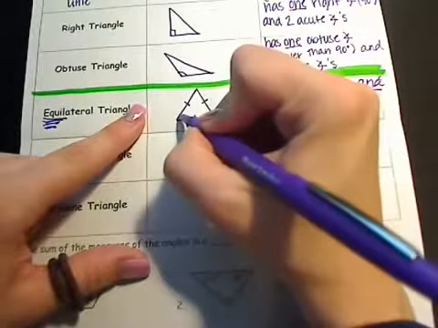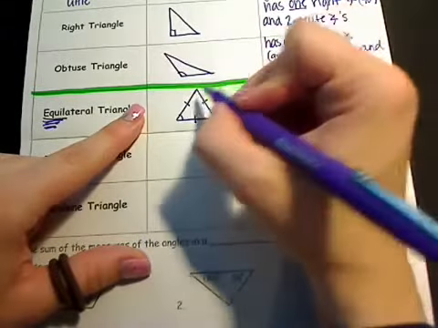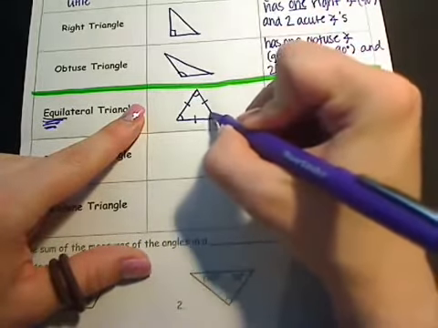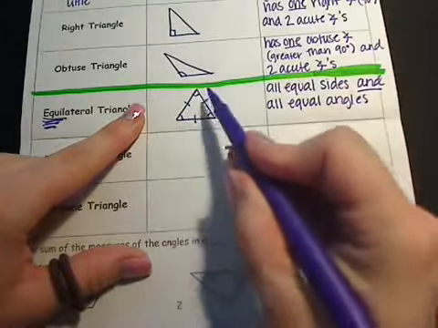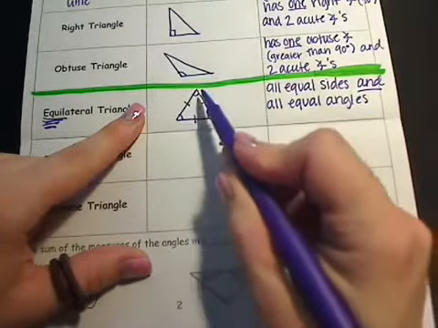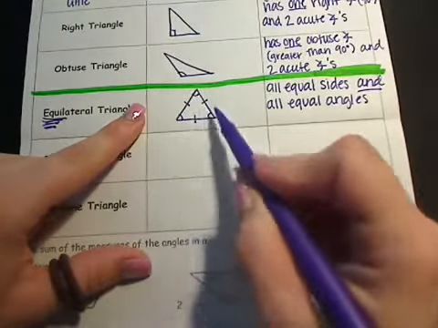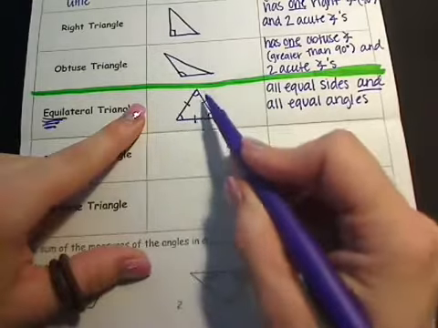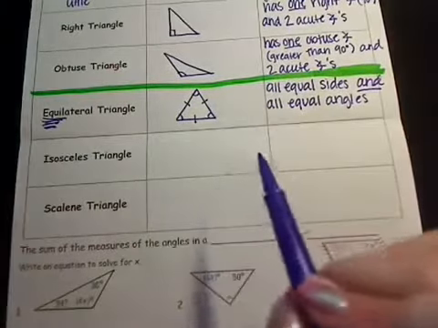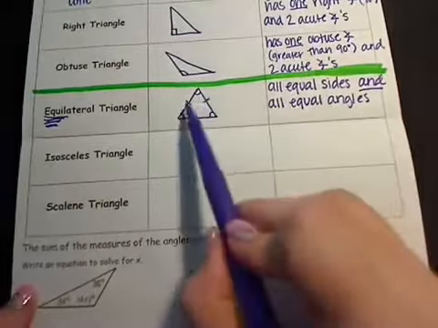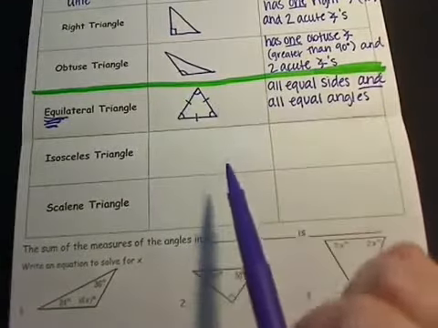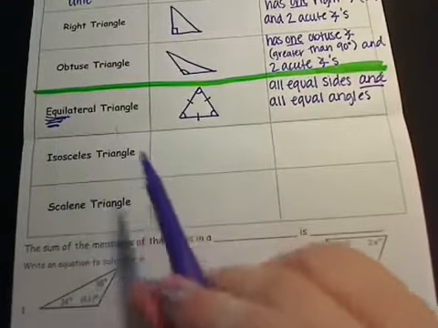I have one arc here, one arc here, and one arc here. Since every angle has only one arc, all of those angles are the same. So all equal sides, all equal angles makes it an equilateral triangle.